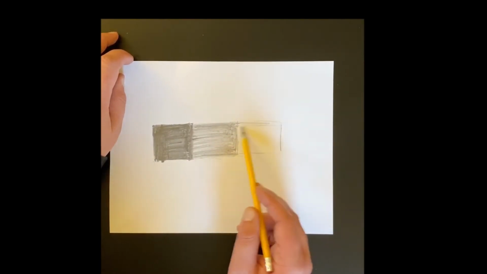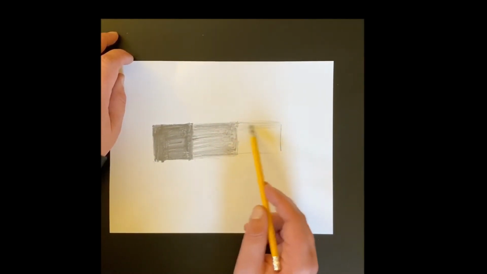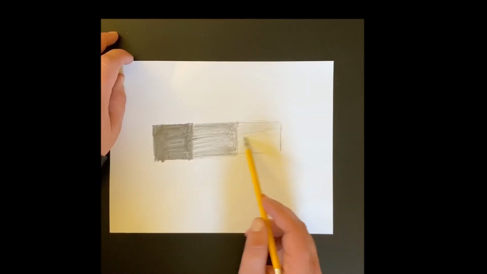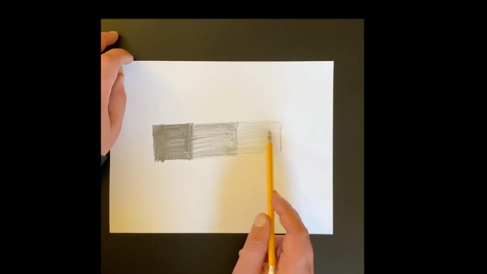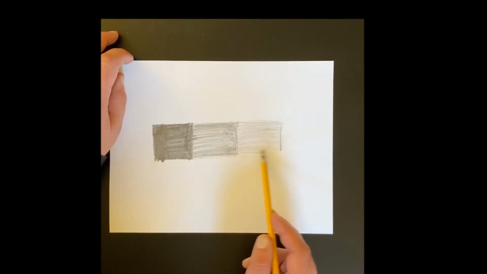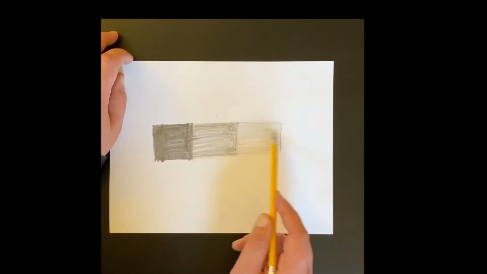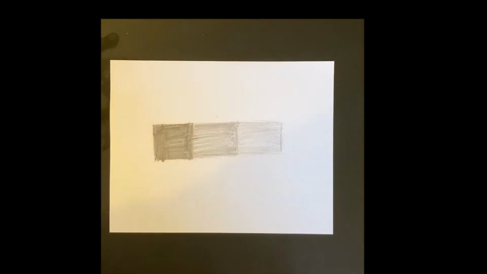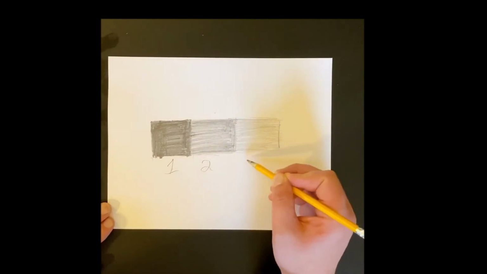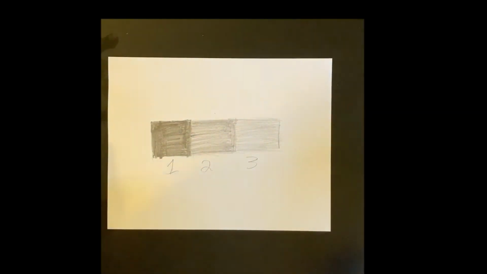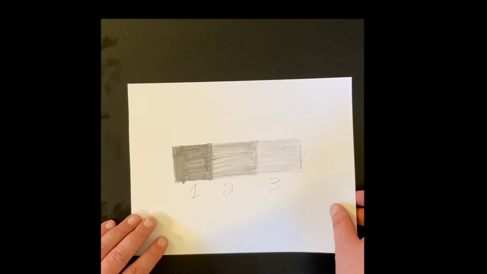In the last rectangle, I'm going to push very lightly with my pencil and make a very light value. You can also do this exercise or make values with colored pencils. That's fun to do also. So now we have 3 values we've made with our pencil. You could do the same exercise with 5, 6, 10, 20, 100 different rectangles and make different values in each one of them. I will sometimes practice my values when I draw on the back of a sheet of paper and then draw on the front.